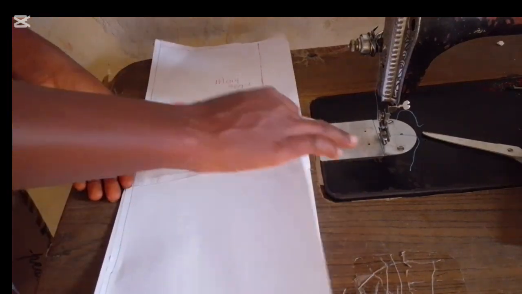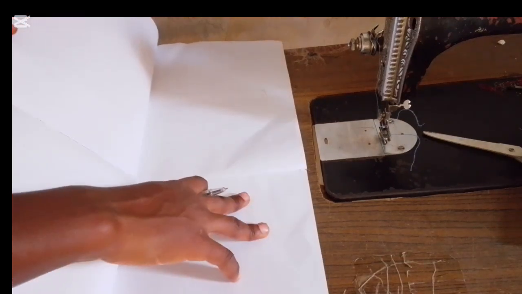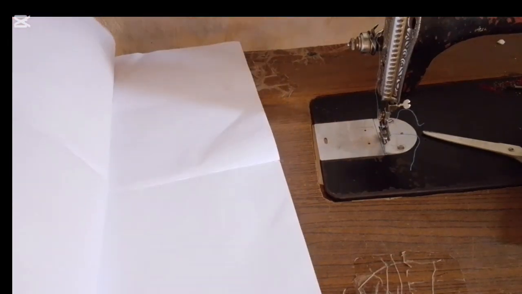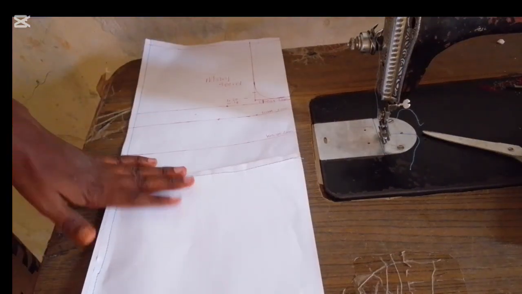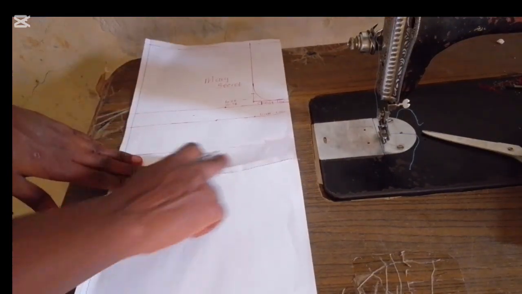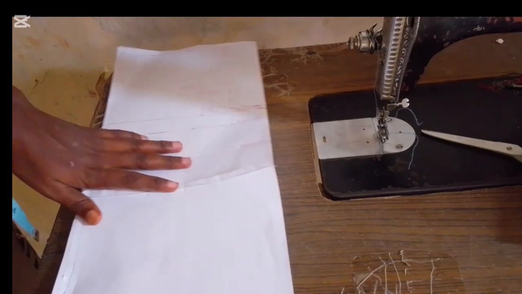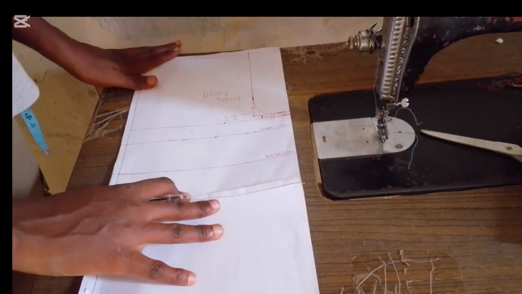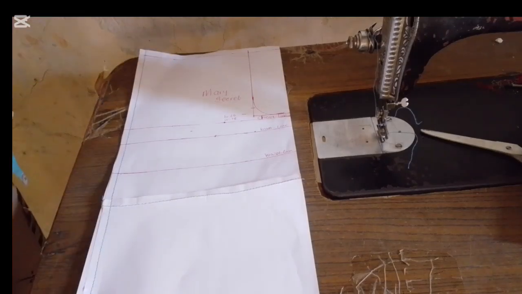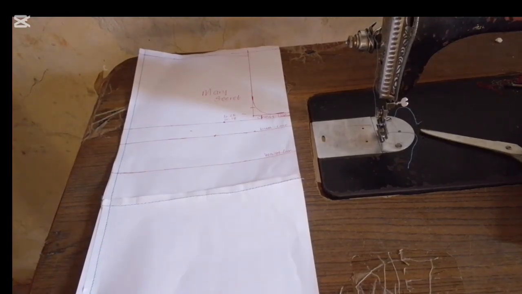So what I did was that I have to place my pattern papers on fold. It wasn't enough, so I sewed it together. That was why I did it this way. That's why you see some sewing joining here, because I actually have to place my fabric on fold. So if you're actually cutting a dress like this, you have to place your fabric on fold. So let's get to the measurement.